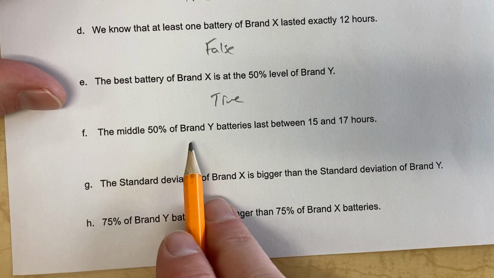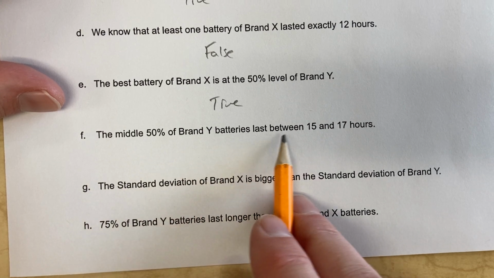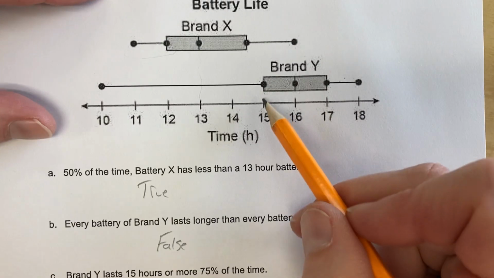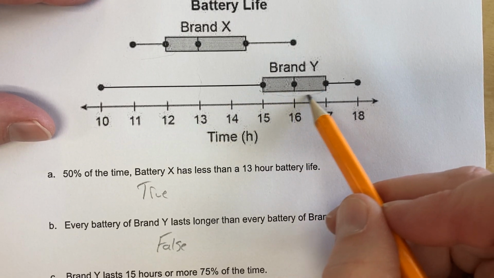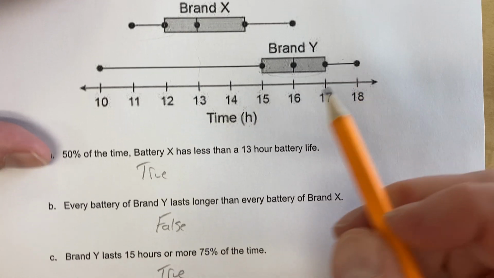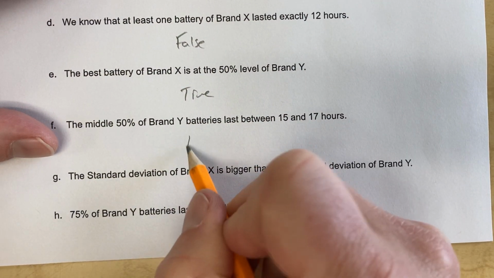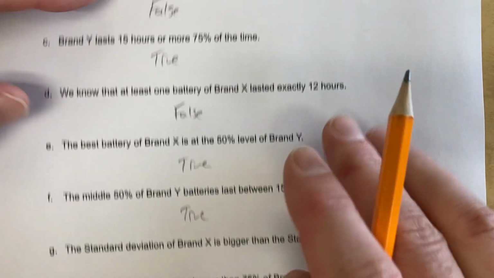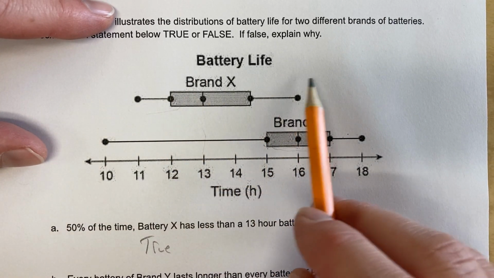The middle 50% of Y lasts between 15 and 17 hours. The middle 50%, so that's this box here. This is the middle 50%. It's between 15 and 17. That would be a true statement. The standard deviation of X is bigger than the standard deviation of Y. Standard deviation is how spread out are you?